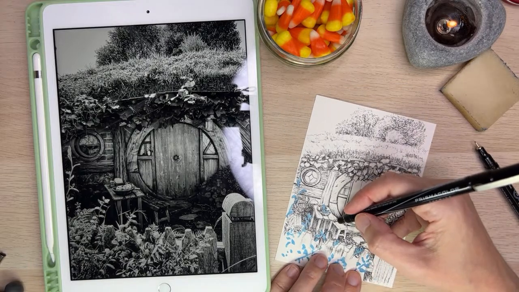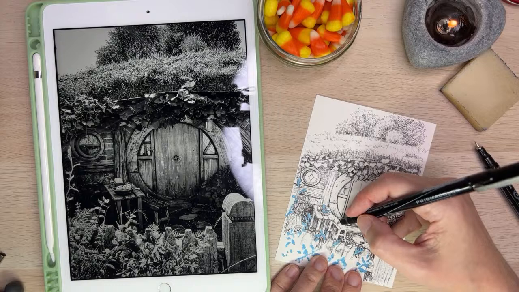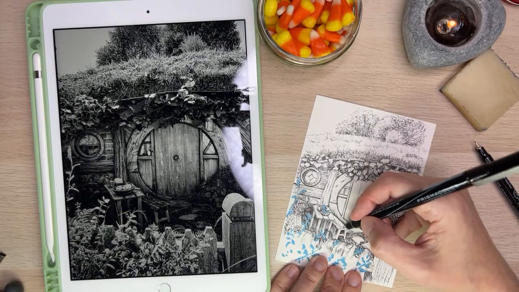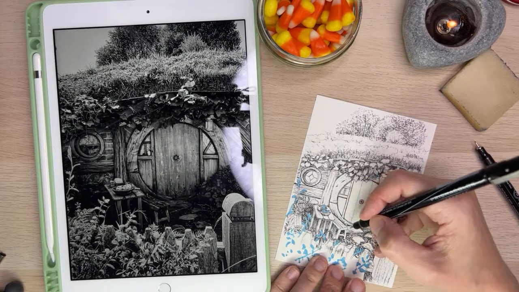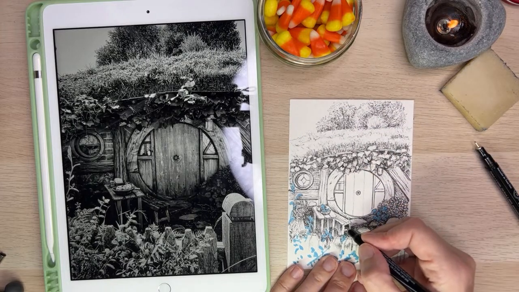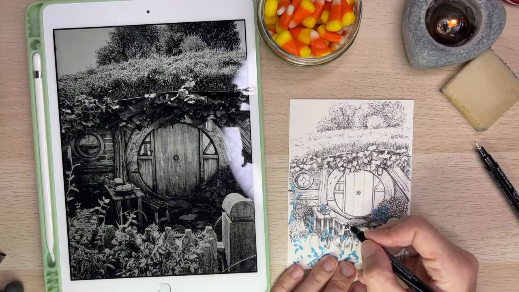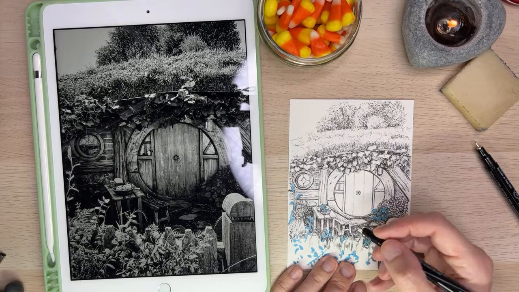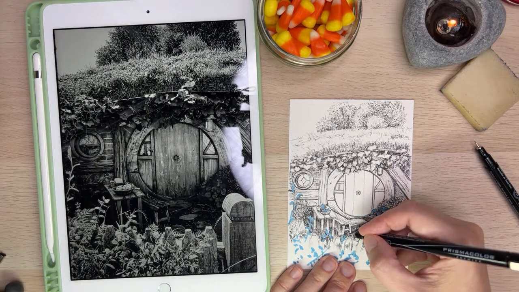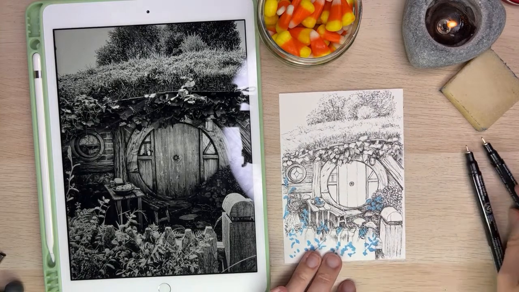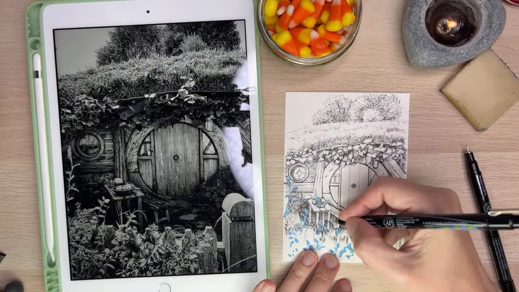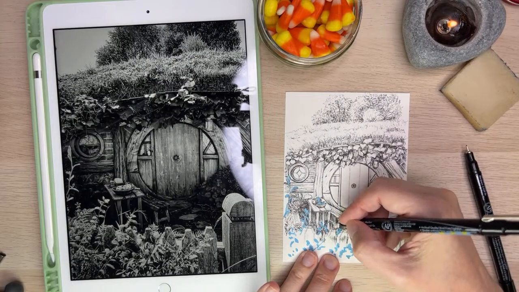We've got some wood grain here too. And I'm going to darken again some of this area. I do a bit of cross hatching there.